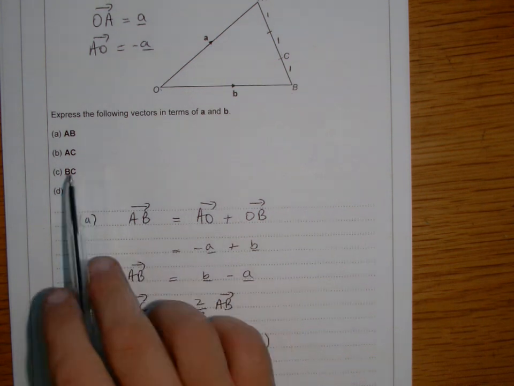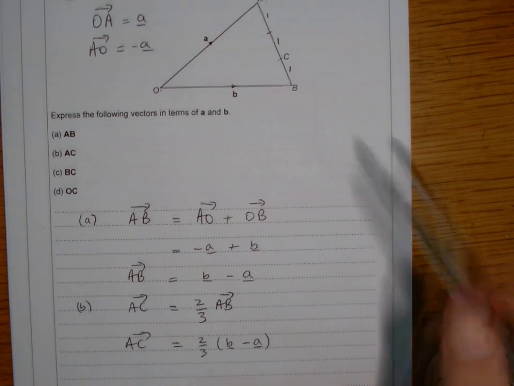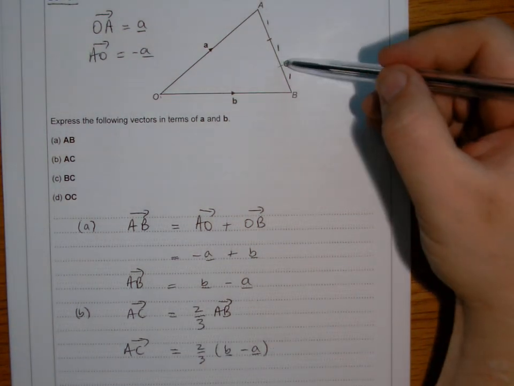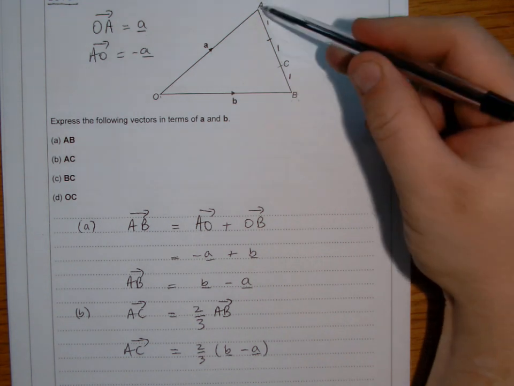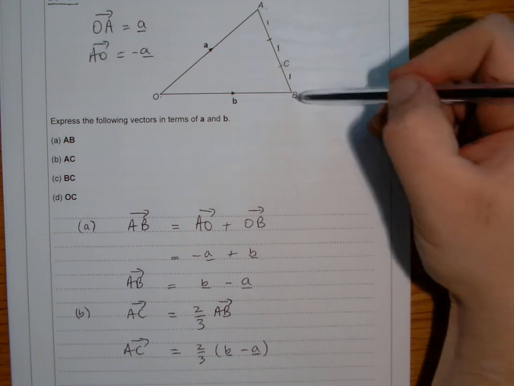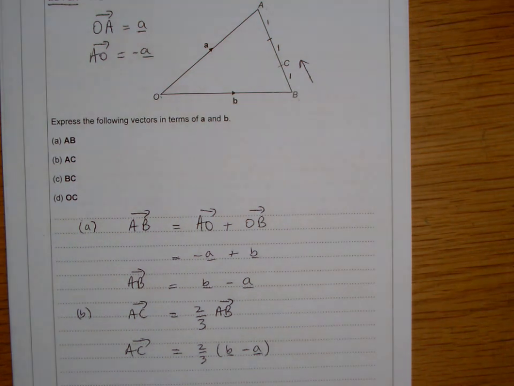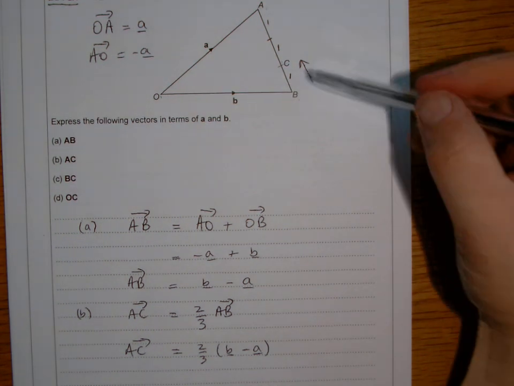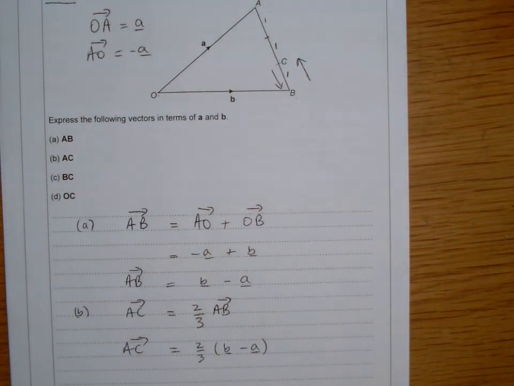With C then, we need to work out BC. Now this is an interesting one, BC, because BC is going in the opposite direction of what we've just been going in, because we were going from A to B, or A to C. Now B to C means we're going this way. Again, if you want to, we could work out what CB is to start with. We could work that out first and then appreciate it's the reverse of it, okay?